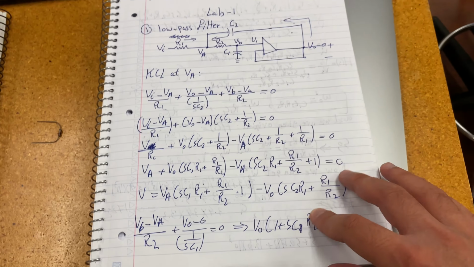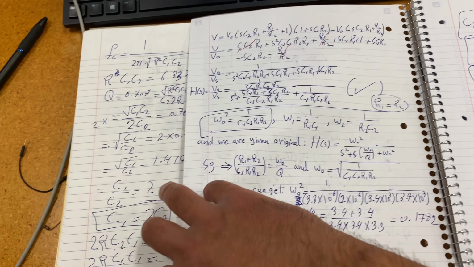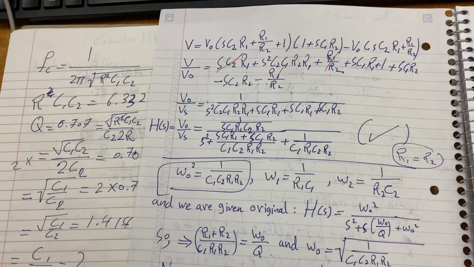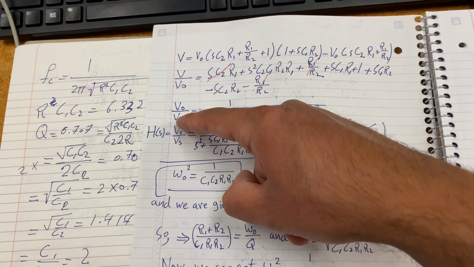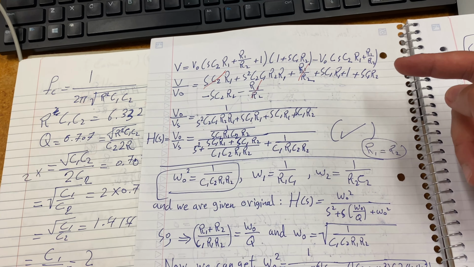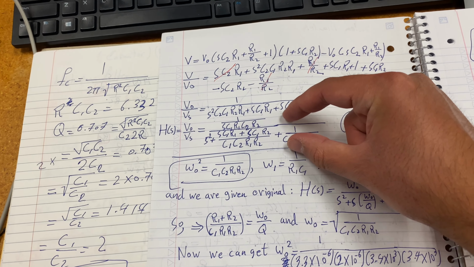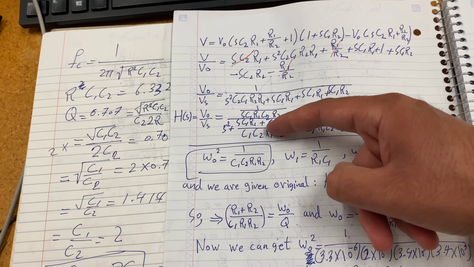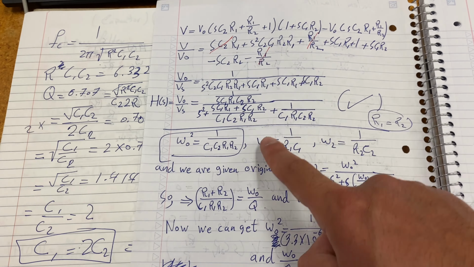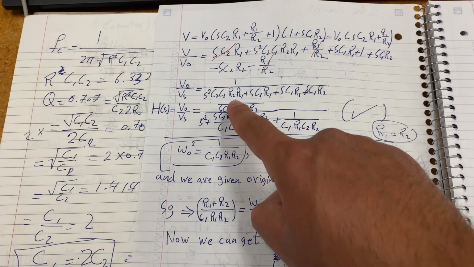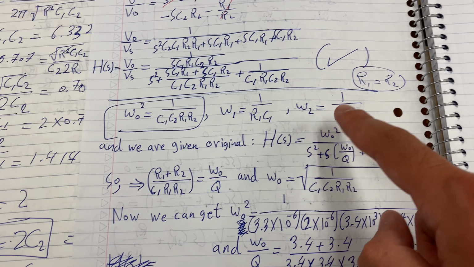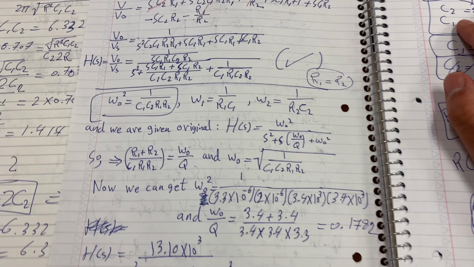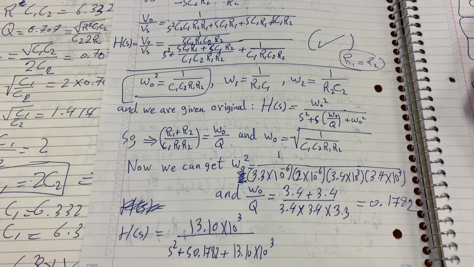Then we did all of this, and finally got V out over Vs, which is the output over the input, and gave us this transfer function. Then using the transfer function, we can get the angular frequency, which is omega, by this relation. So omega 1 is equal to this one, omega 2 is equal to this one, even though R1 is equal to R2 in this low-pass filter.